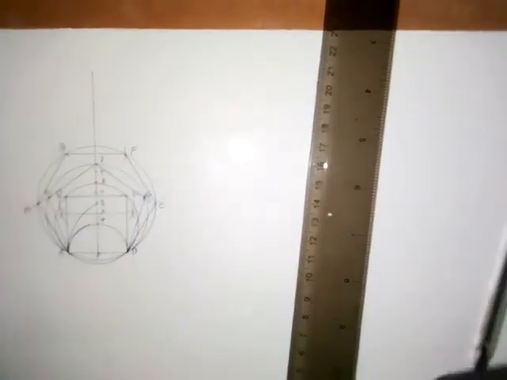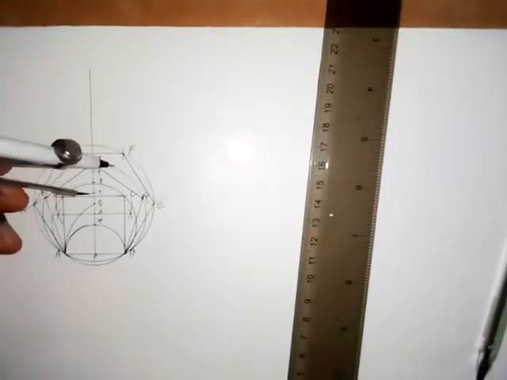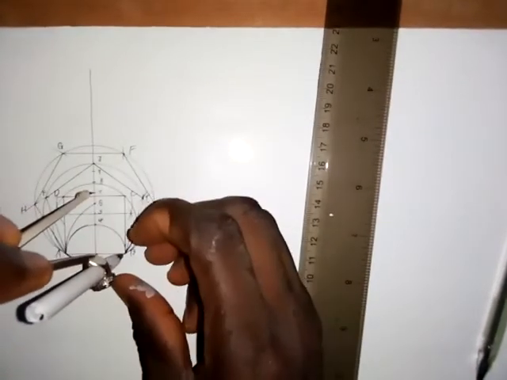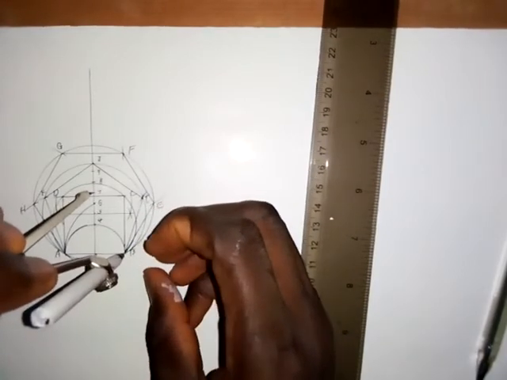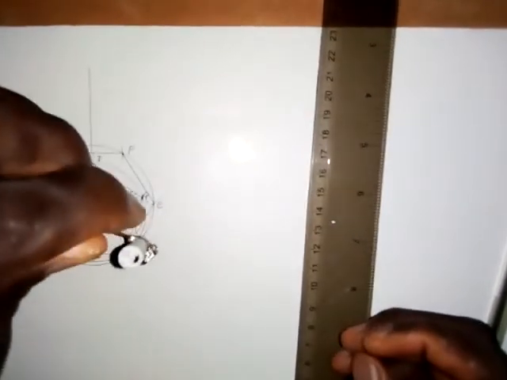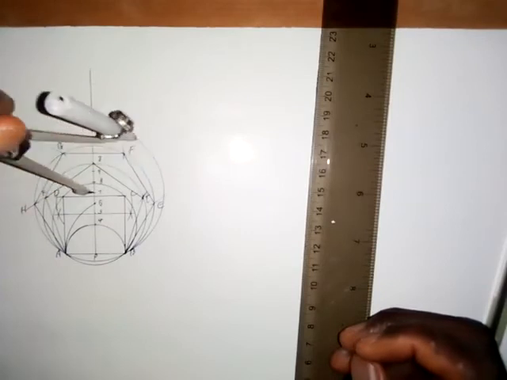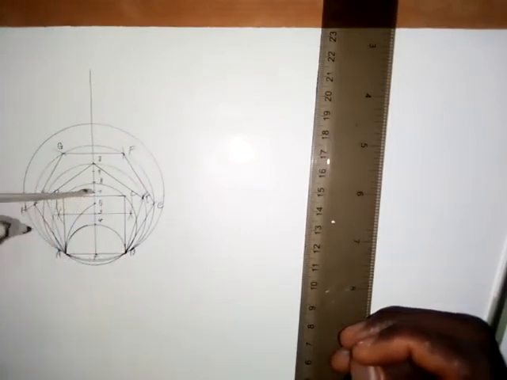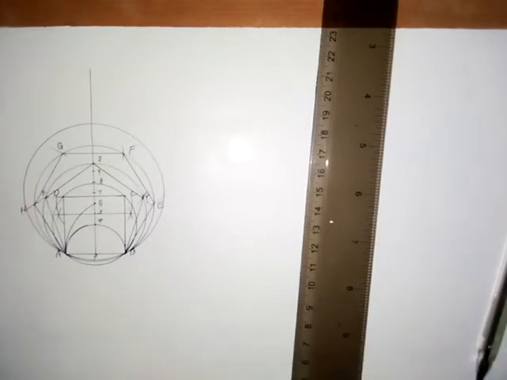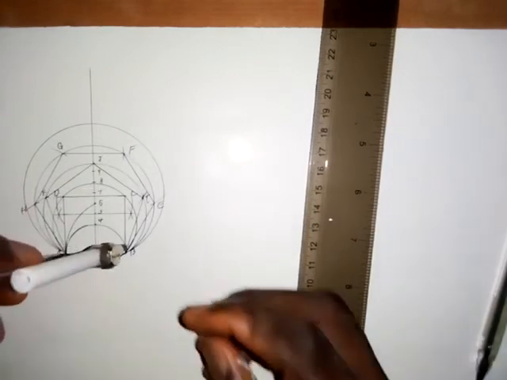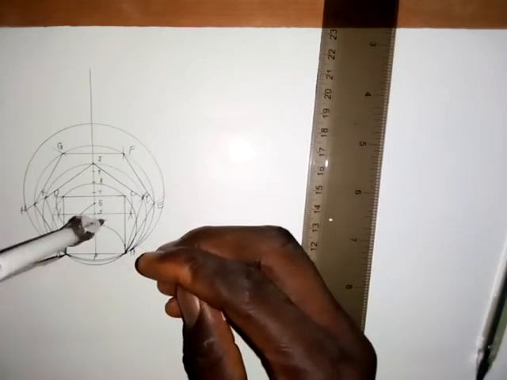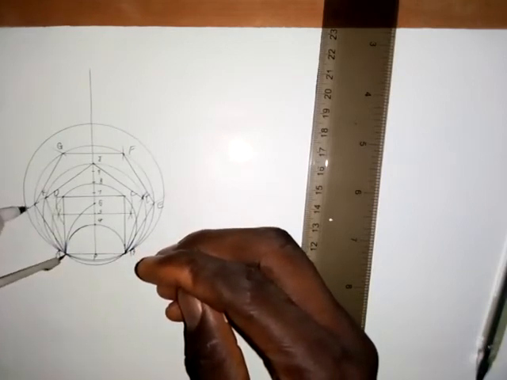So I want to construct a seven-sided polygon. Just put your compass at point 7, extend to point B, and draw a circle. The circle goes like this. Then take your compass, put it at point A, extend to point B, and make arcs on this circle.